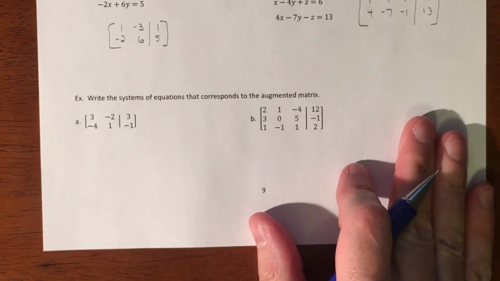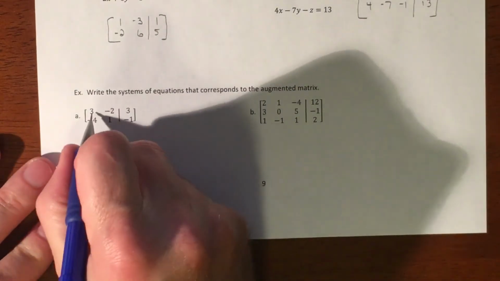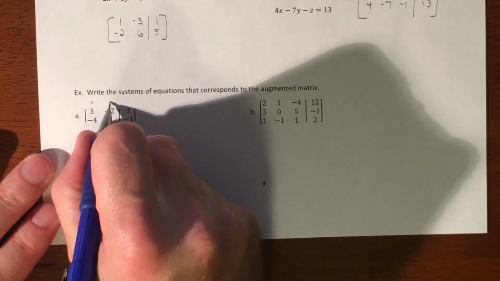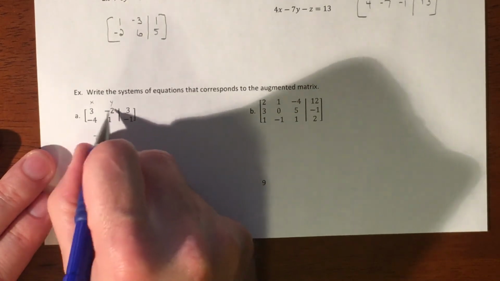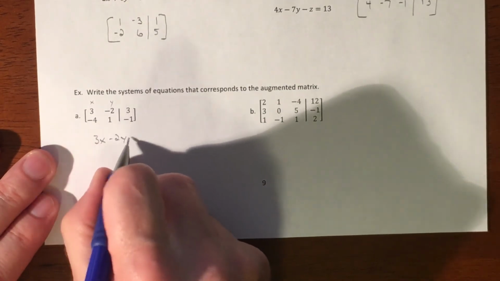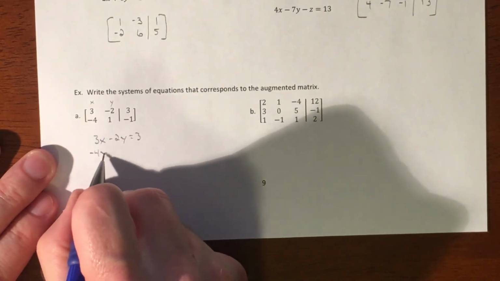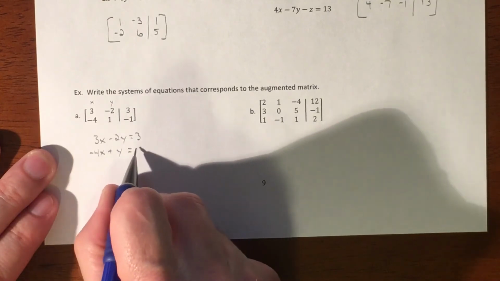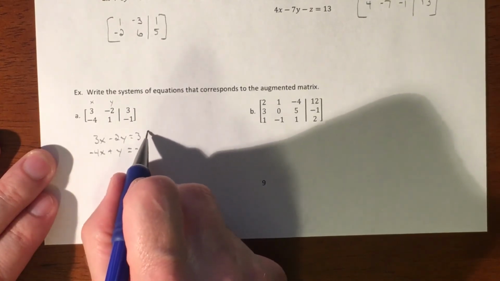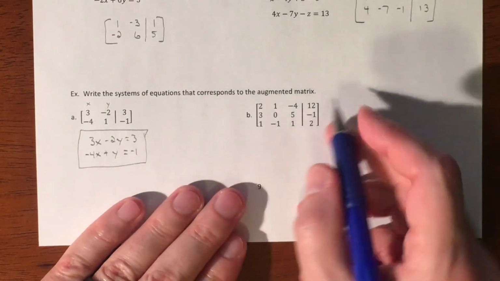And then, just to make sure you're okay, we can go backwards with it. If you have an augmented matrix, that means that these, again, are your x column and your y column. So this is going to be 3x minus 2y equaling 3. And this is going to be a negative 4x plus y, because it's a 1, equals negative 1. So there's your equations.